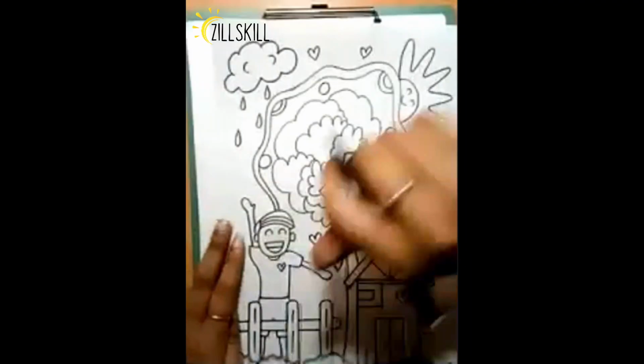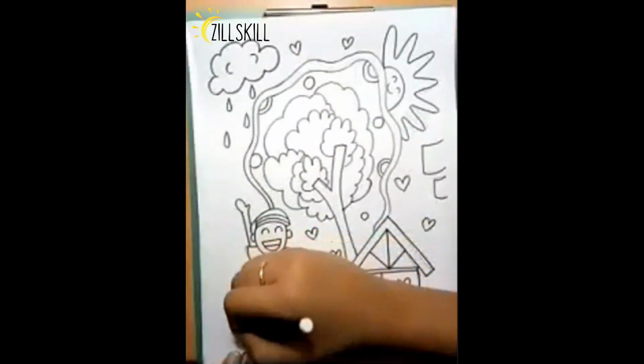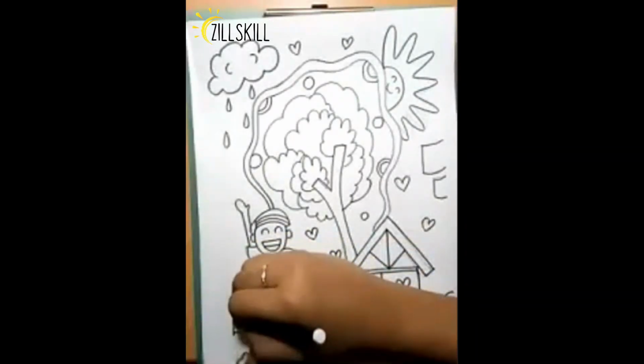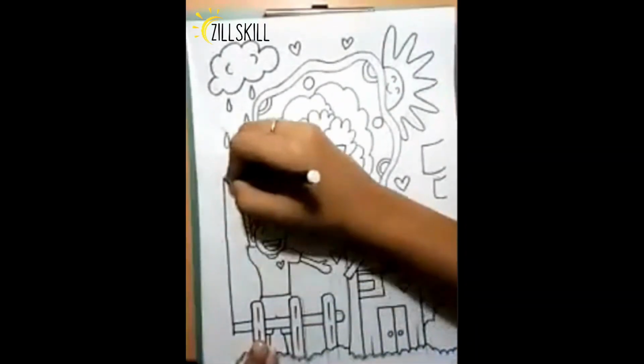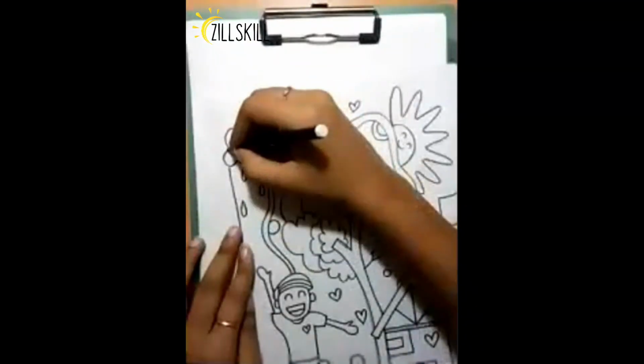Now this border that we drew with the ruler, we'll be going over with the hand. So we'll go freehand for it. I'm starting from one point. No problem if it is not coming straight. No problem.